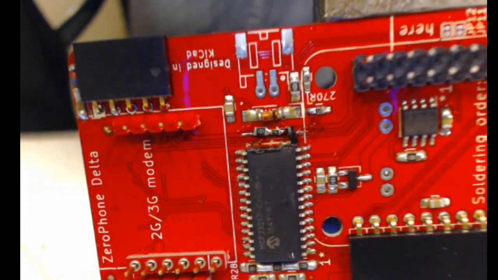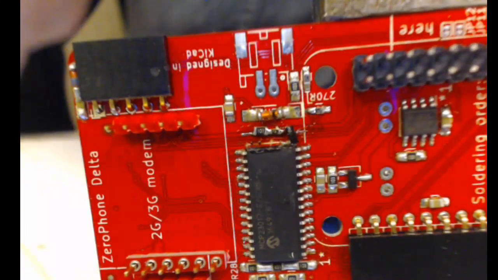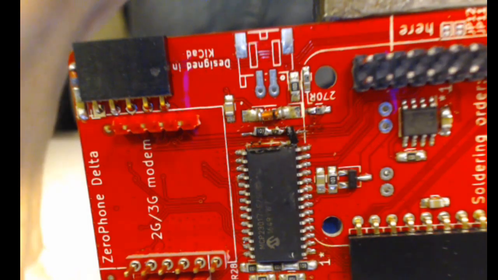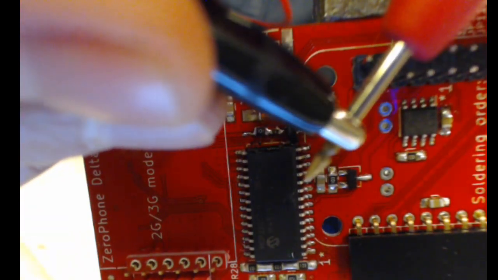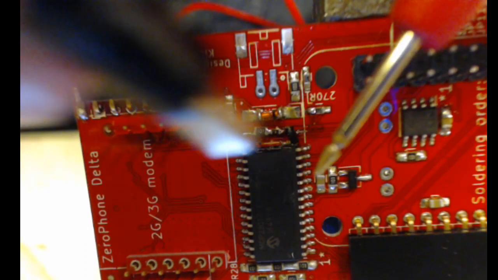So what I'm going to do is take a multimeter and turn it on into short circuit detection mode.